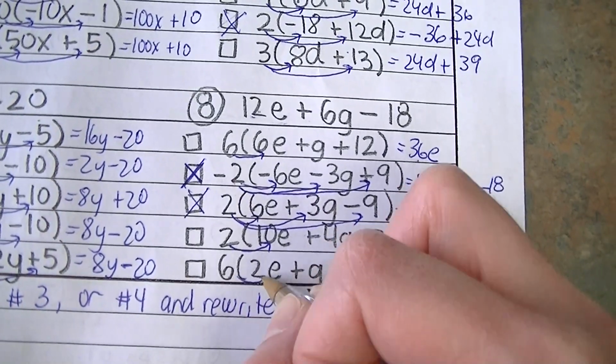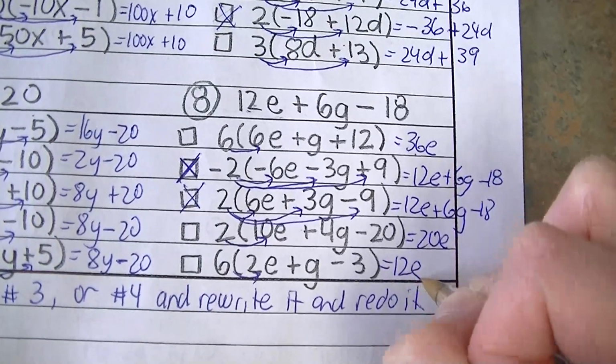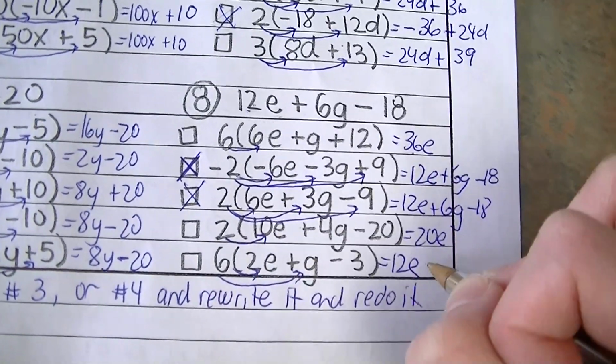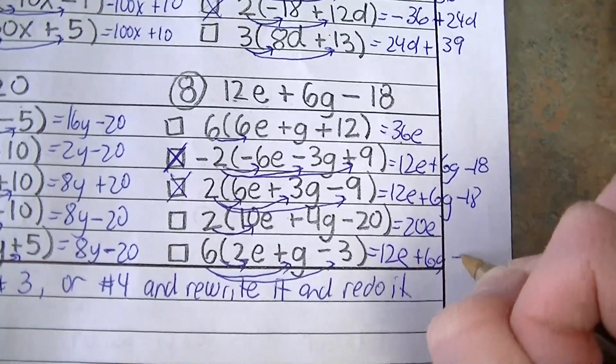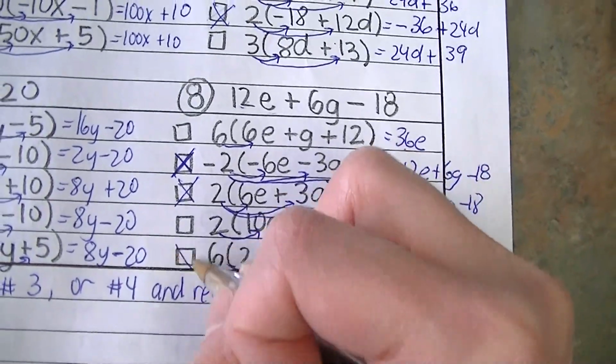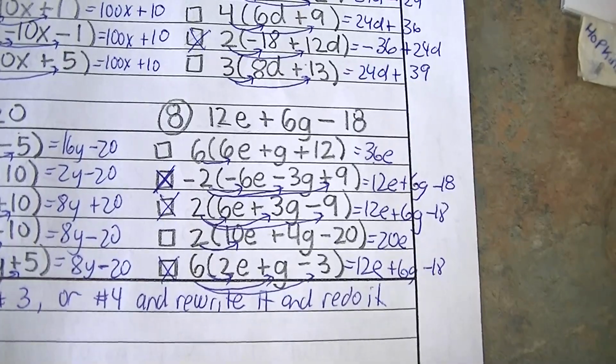6 times 2e, that's 12e. 6 times g is positive 6g. 6 times a negative 3 is a negative 18. And that is also a match. Okay? All right.